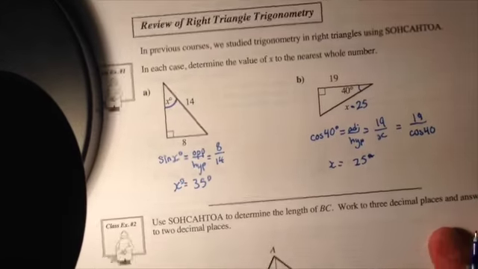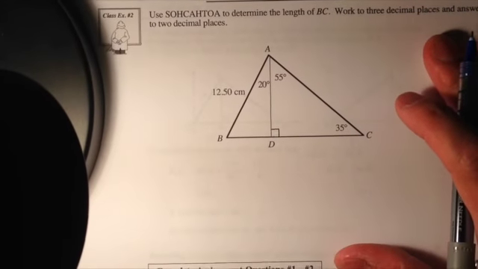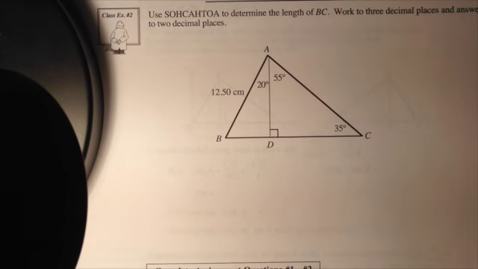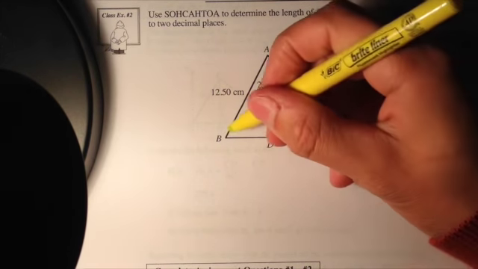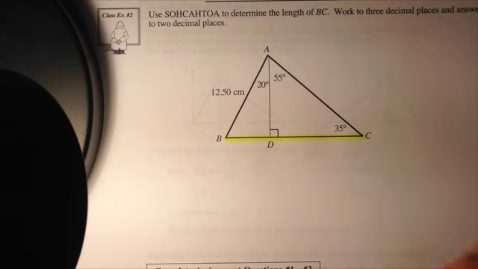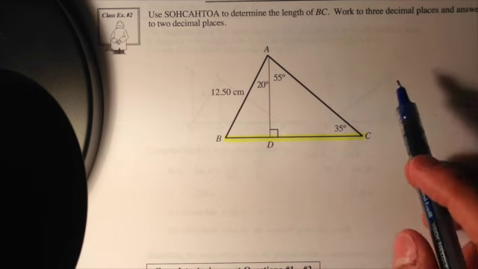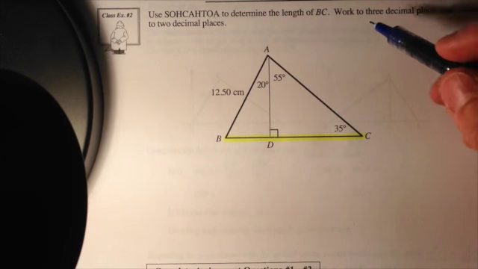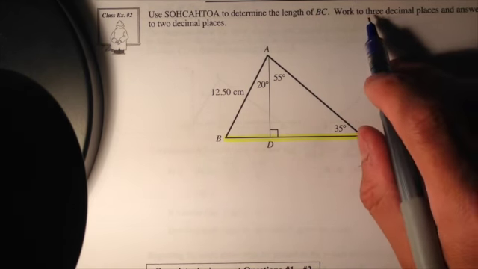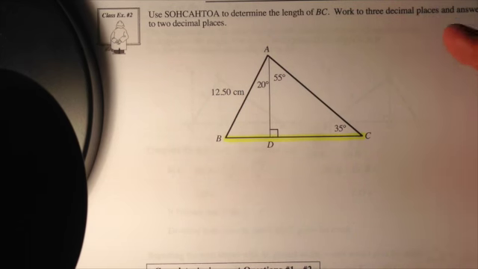Okay, now let's move on to this next example. Use SOHCAHTOA to determine the length of BC. The length of BC we're looking for is right here, the length from B to C. Work to 3 decimal places and answer to 2 decimal places. This is just giving us an indication that when we input an answer into our calculator, we are going to use 3 decimal places for further answers.